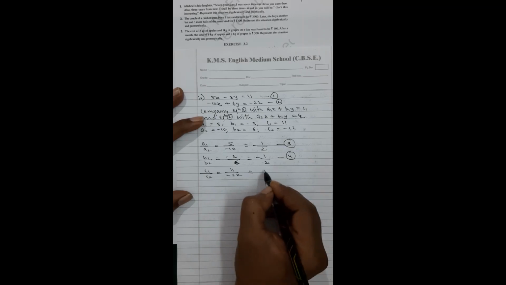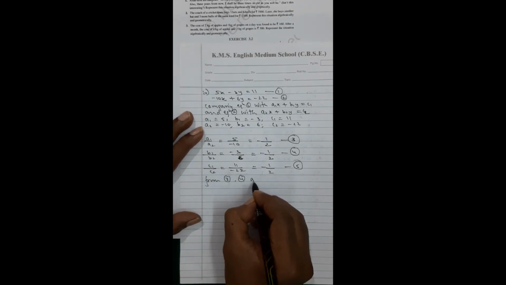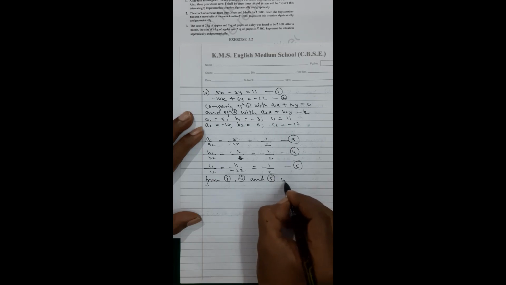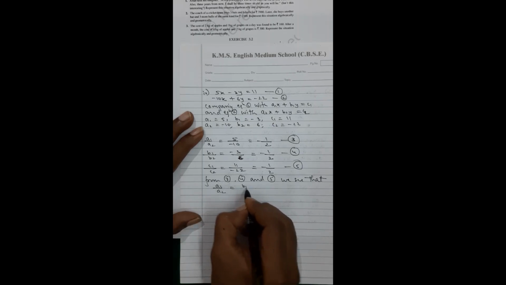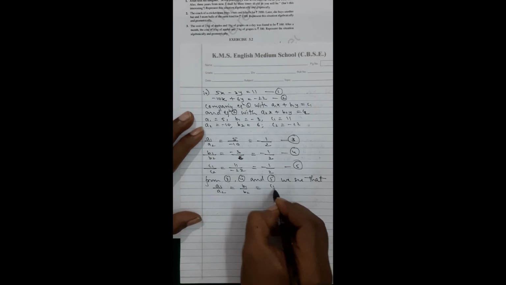Then 11 upon minus 22. 11 1s are 11, 11 2s are 22, minus 1 upon 2. So a1 upon a2 is equal to b1 upon b2 is equal to c1 upon c2.